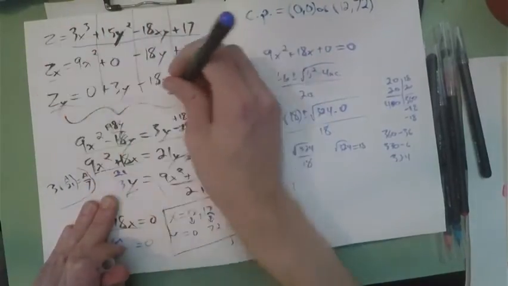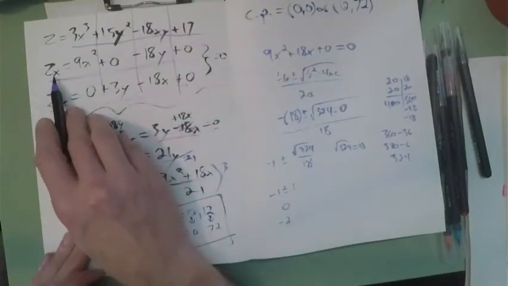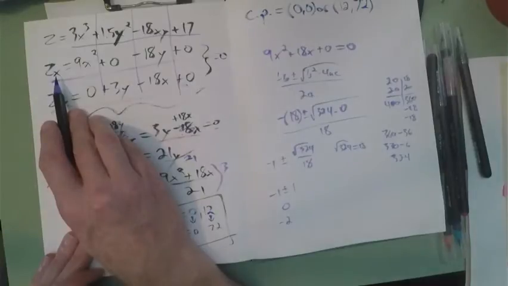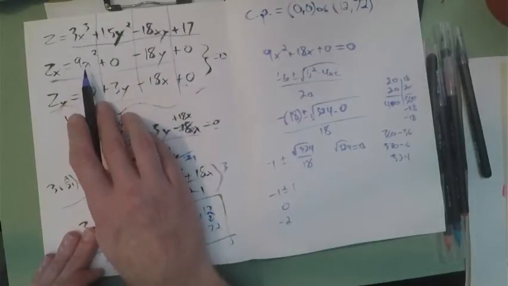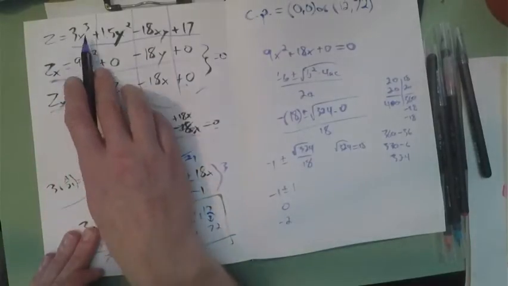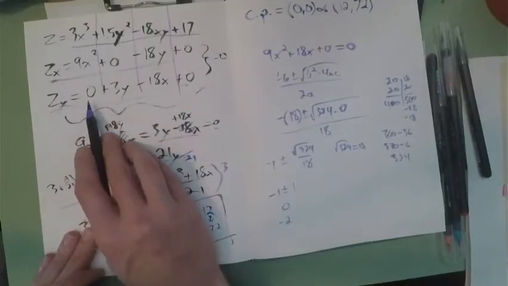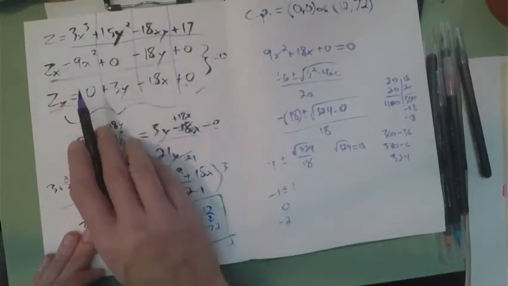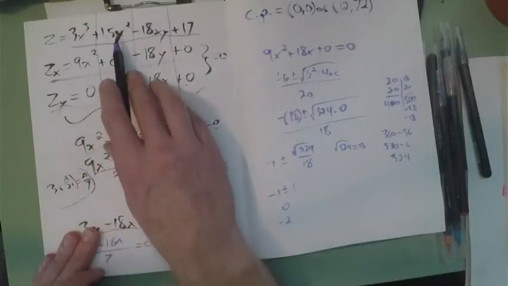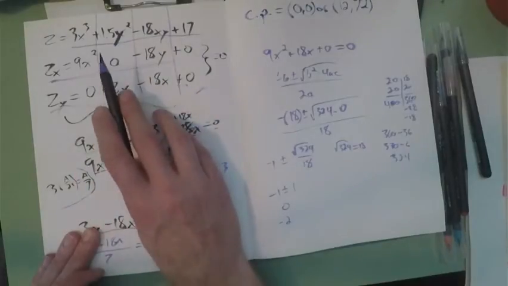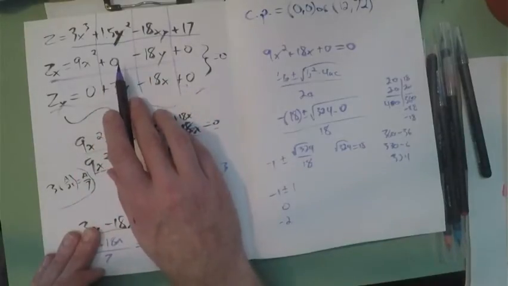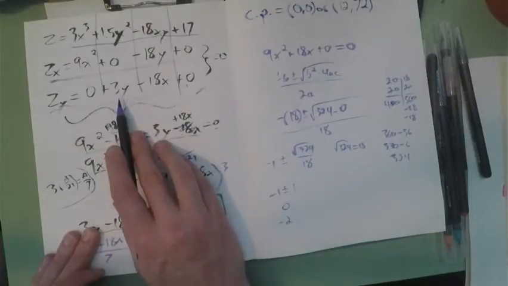Right, so for each term, we're looking at the change with respect to x, treating y as a constant. 3x cubed becomes 9x squared. There's no y term here, so the derivative with respect to y of this term is 0. Right? Likewise, no x in here, derivative with respect to x is 0. With respect to y, it's 3y.